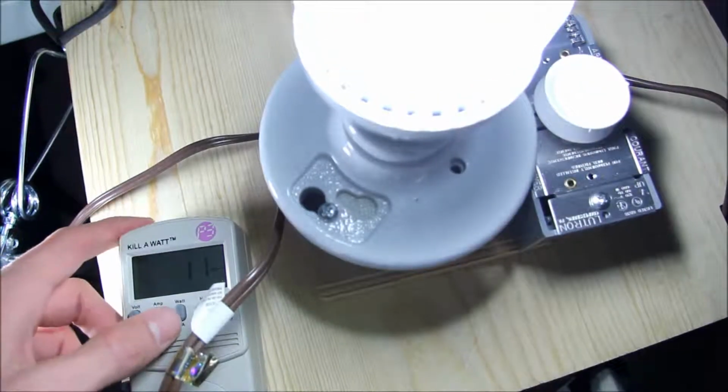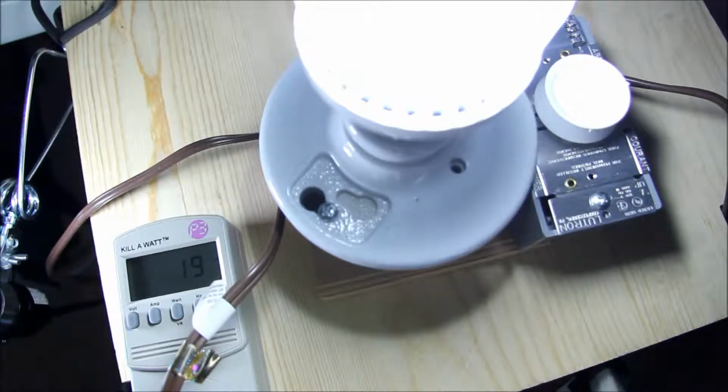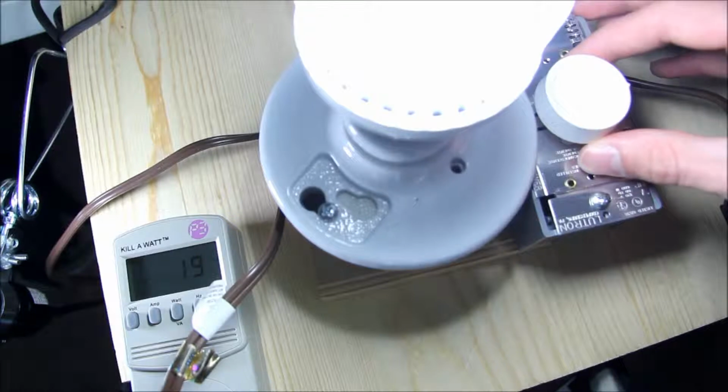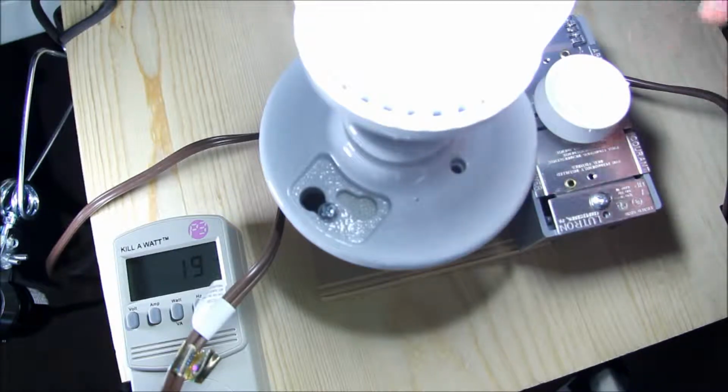Now what I want to show is volt amps. So this takes into account the power factor. Right now the bulb is full brightness. If you remember right, the power factor was about 0.6. So the apparent power of this bulb is 19 volt amps right now. If you have a smart meter hooked up to your house, you'd be charged at 19 volt amps, which is going to be more expensive than the labeling of 13 watts on the bulb.